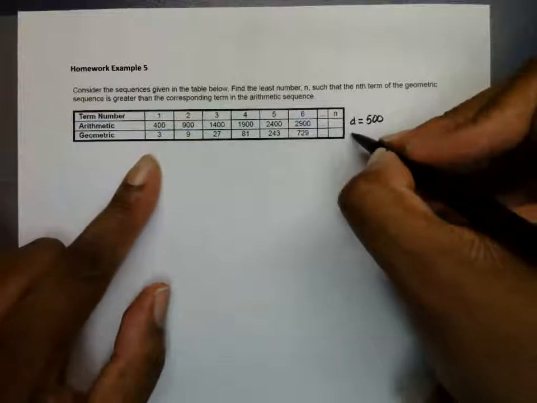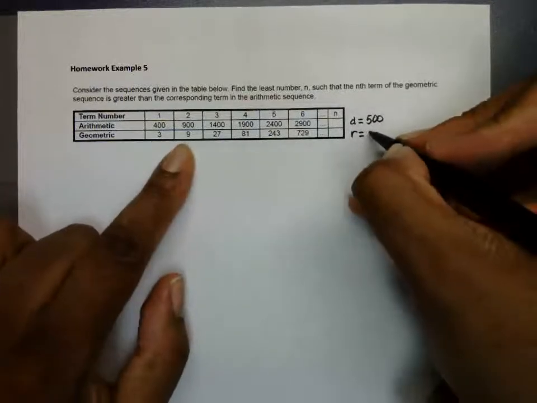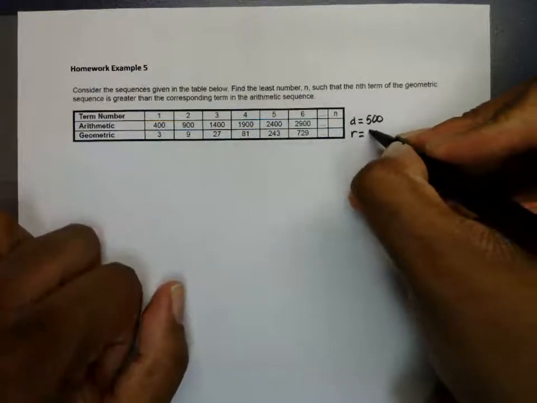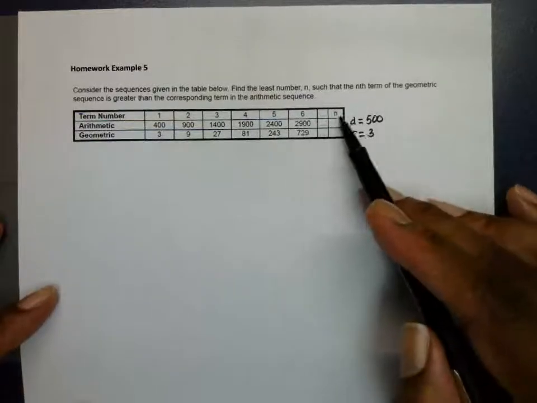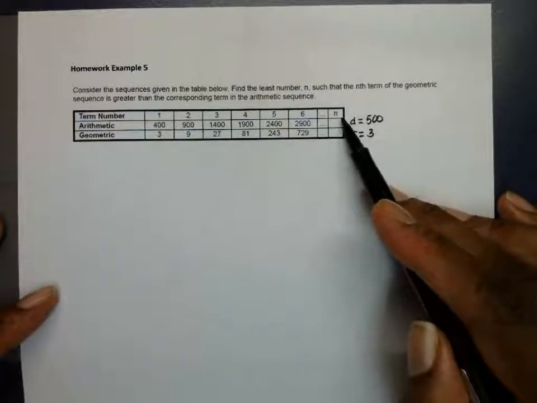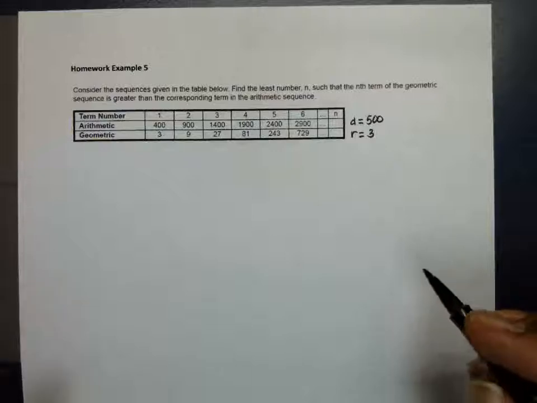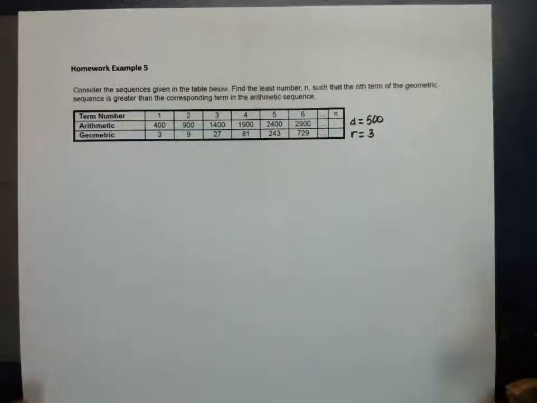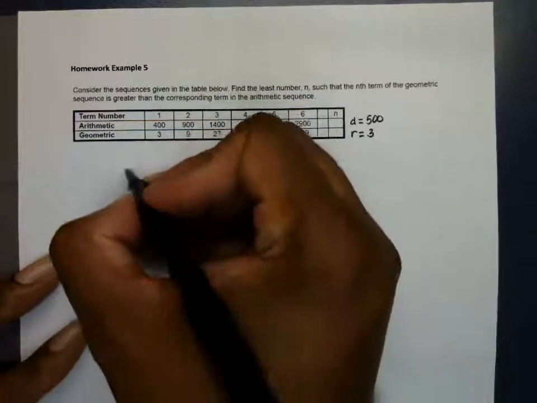In the geometric sequence, the common ratio, if we're going from 3 to 9, we have to multiply by 3. From 9 to 27, we're multiplying by 3, and so on. So here we want to find out the least number n, where the nth term of the geometric sequence is greater than the corresponding arithmetic sequence. Okay.